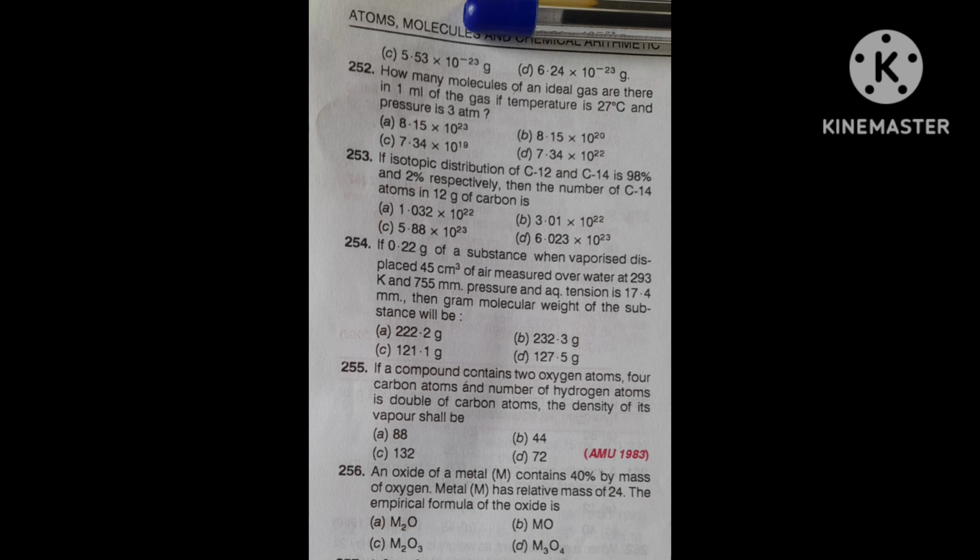See, consider the total as 100%. Then metal is 60% and oxygen is 40% according to the question. If the total is 100, then 40% is oxygen and 60% is metal.